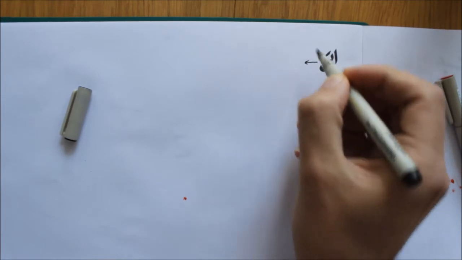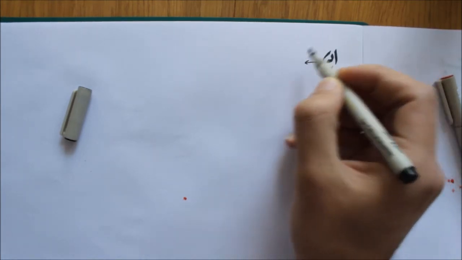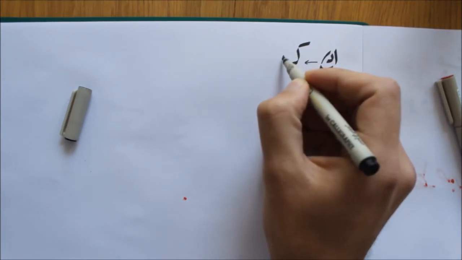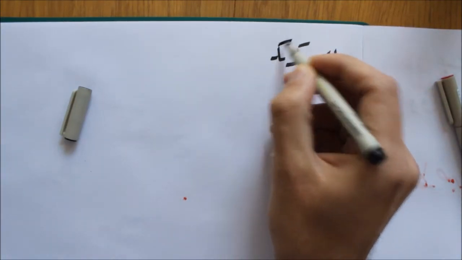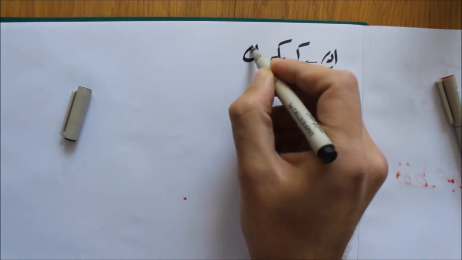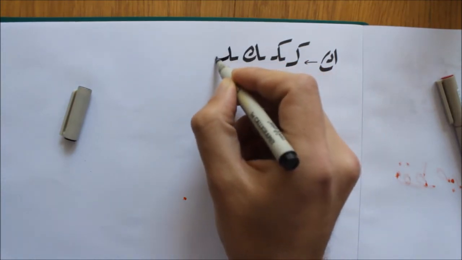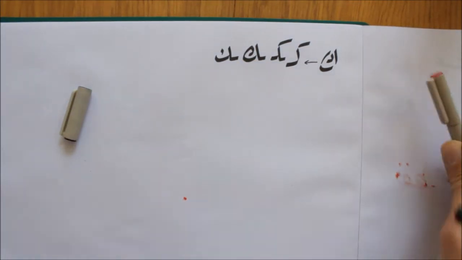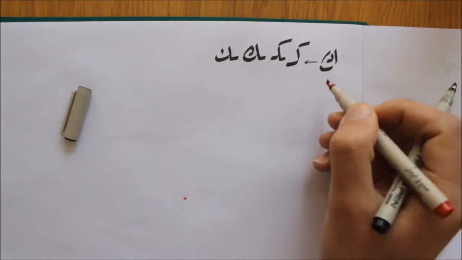Then we are going to learn the Kaf at the beginning of a word. After that, in the middle of a word. Finally, we're going to talk about the Kaf at the end, which has those two shapes. Also, we are going to see Kaf for a special case when it comes with an Alif.